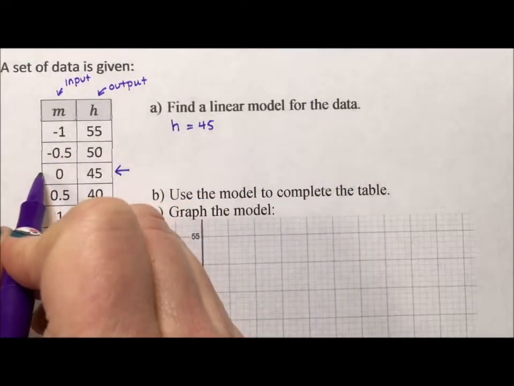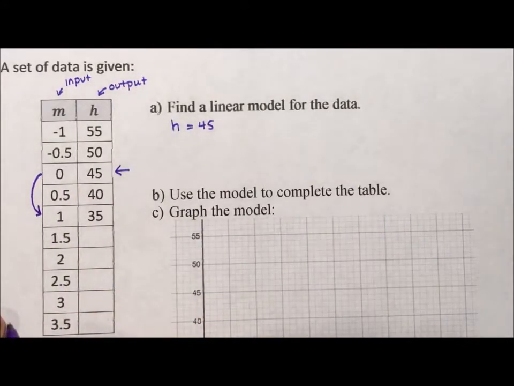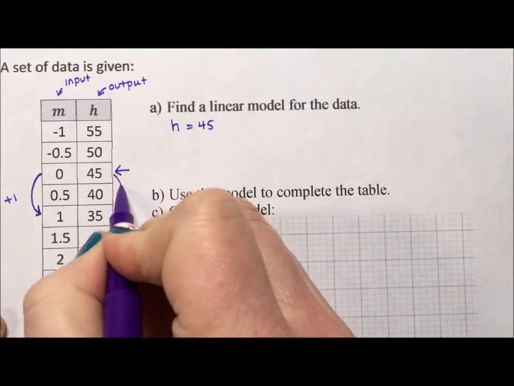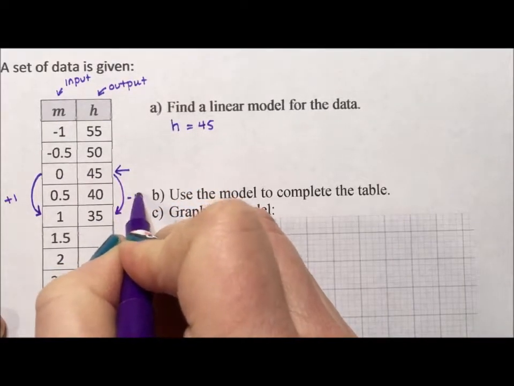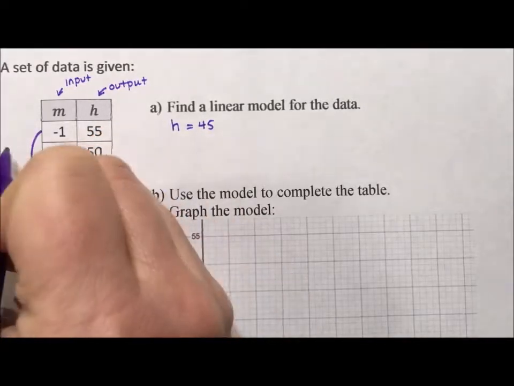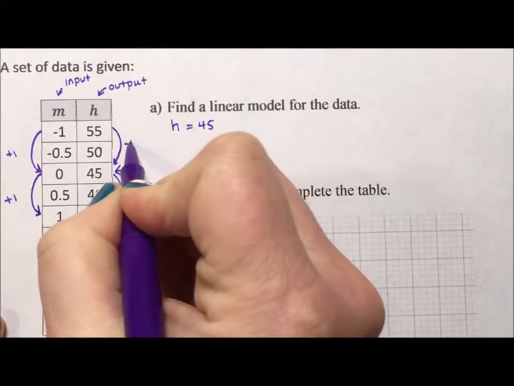Now, when the input does affect it, every one step of the input, I need to go up a full 1. From here to here, this is my plus 1, the output goes down by 10. And if I look here, negative 1 to 1, this is also plus 1. And if I go 55 to 45, that's also a negative 10.